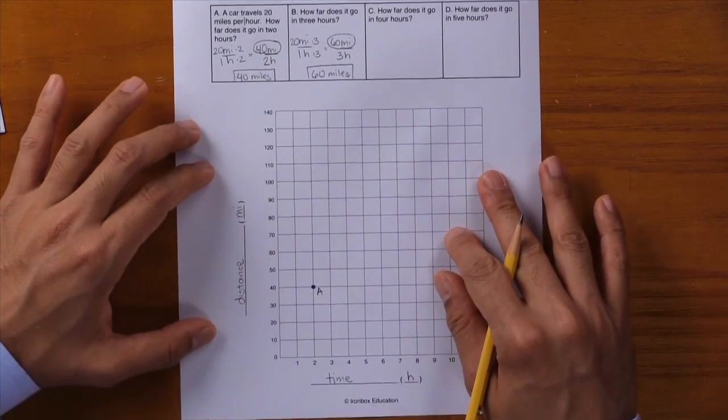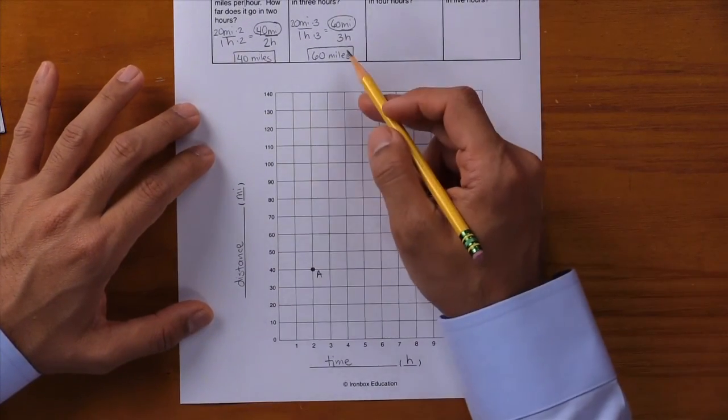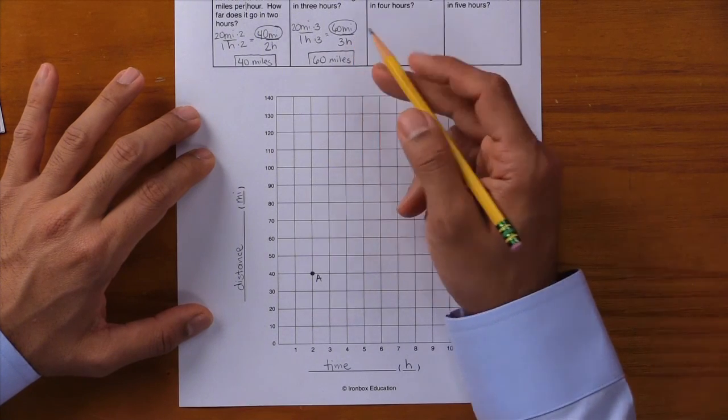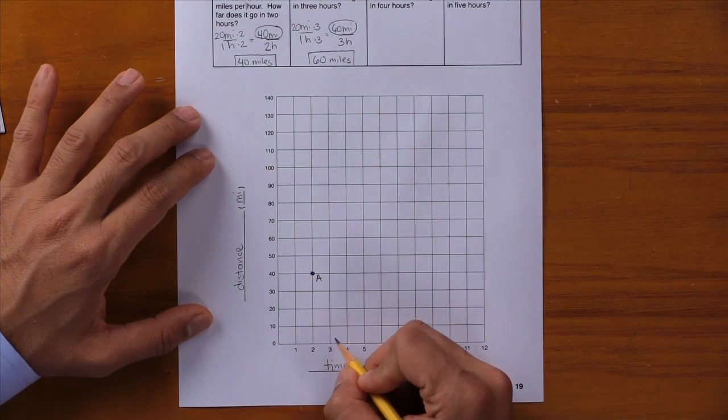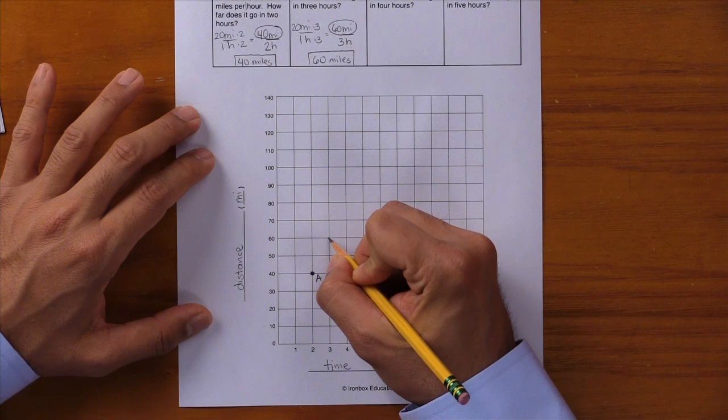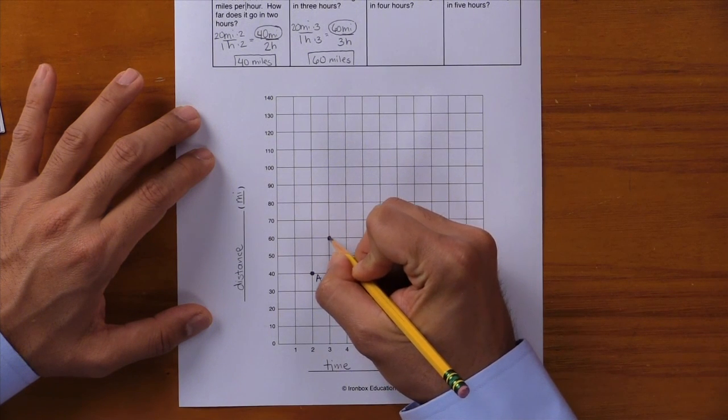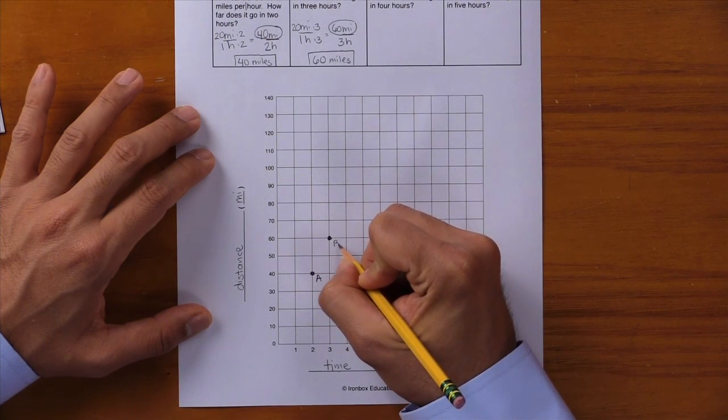Let's go ahead and plot that result. So 3 hours, 60 miles. Here's 3 hours. And let's go up to 60 miles, which is right here. And label that point B. Here's box C.